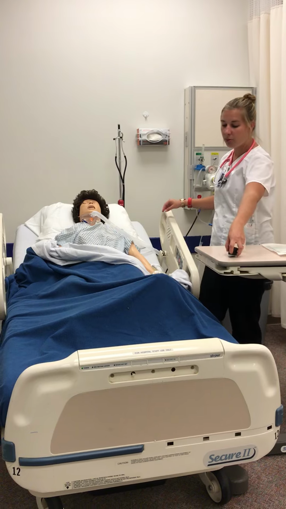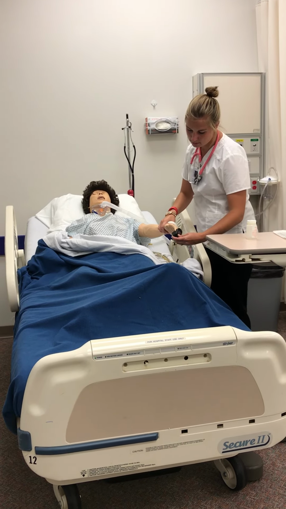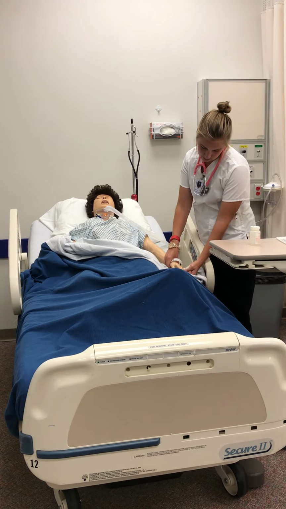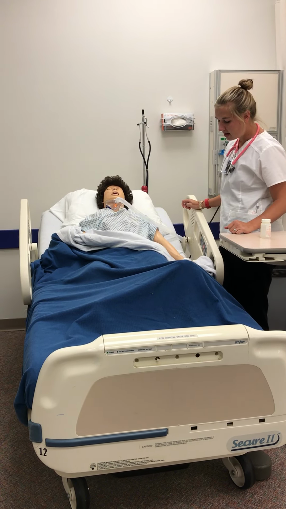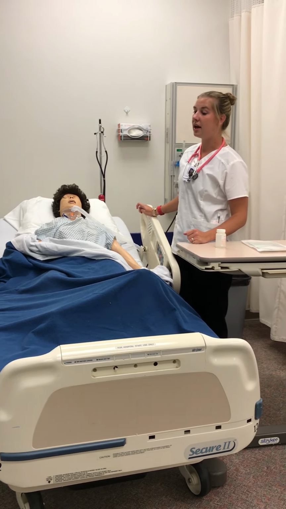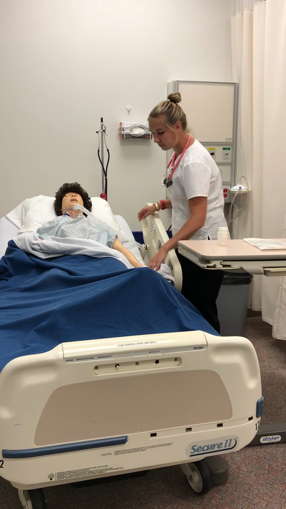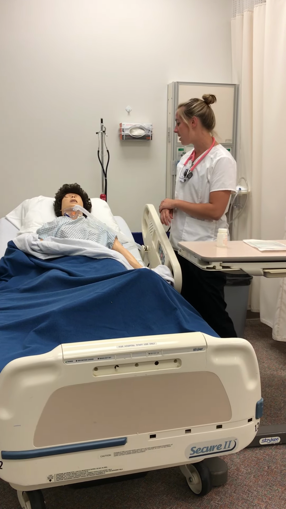So now I'm going to take her pulse ox. Which is also low. It's at 94, where we typically like to see that between 98 to 100. I'm going to leave the pulse ox on the whole time.